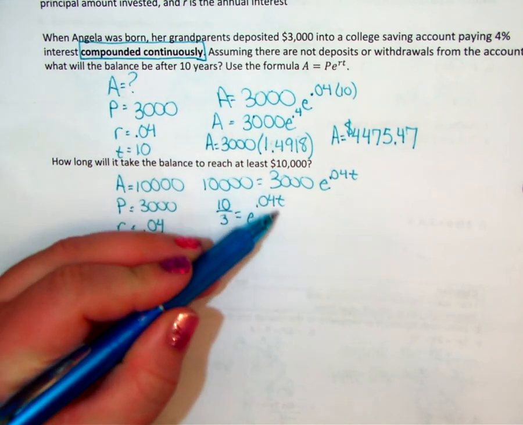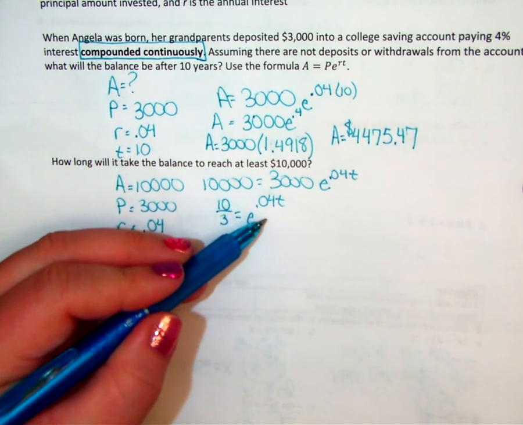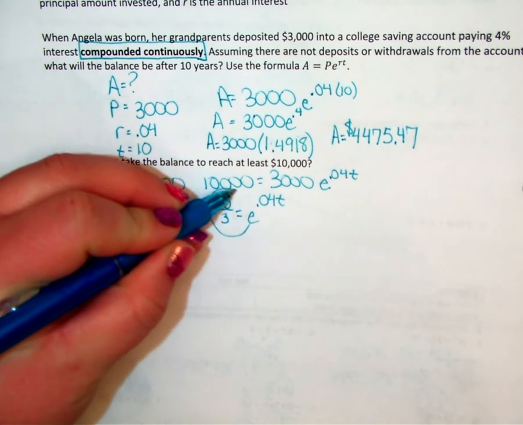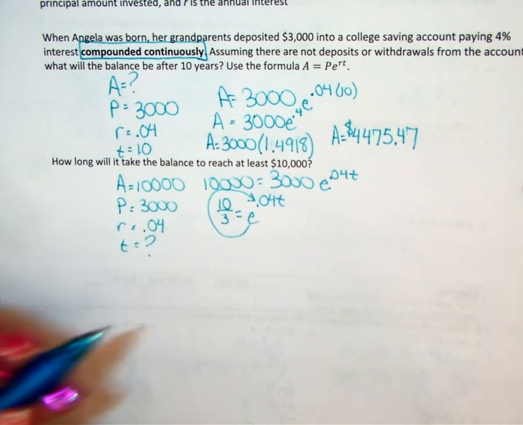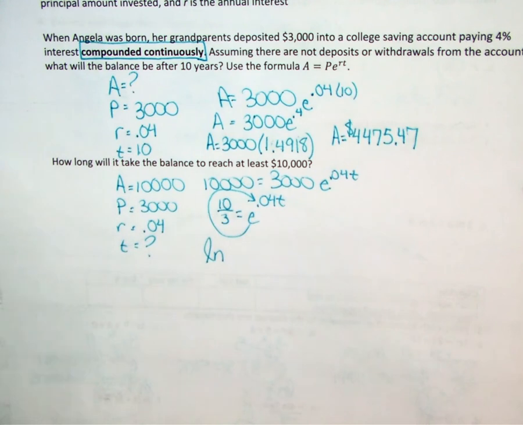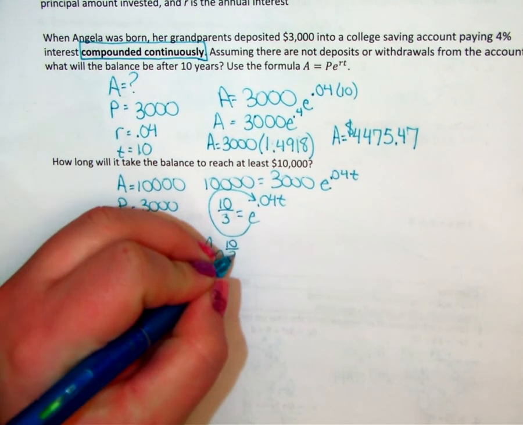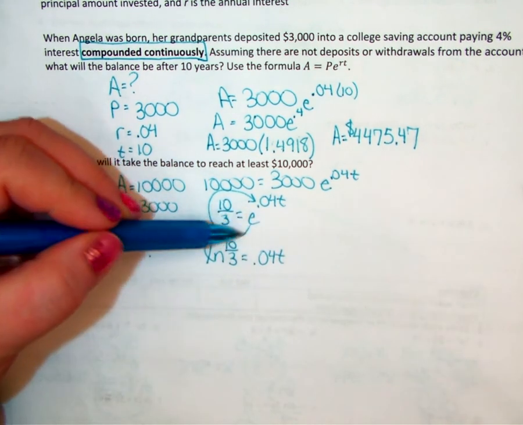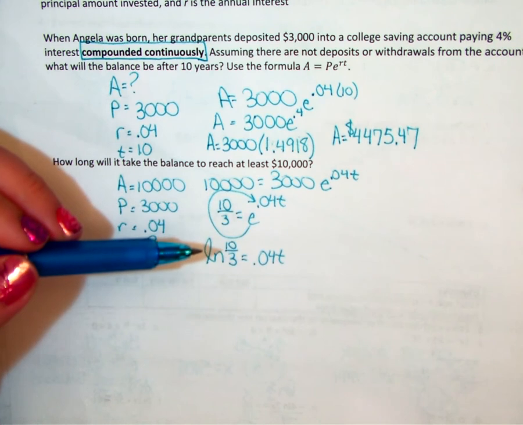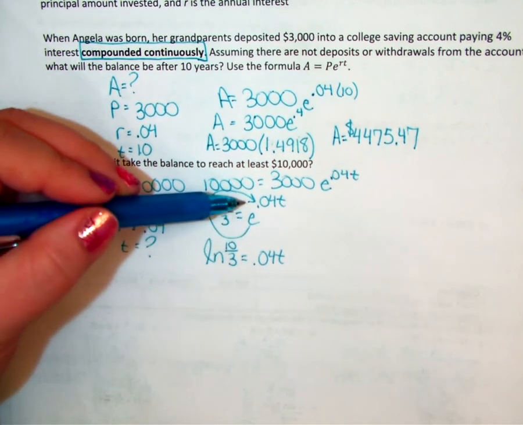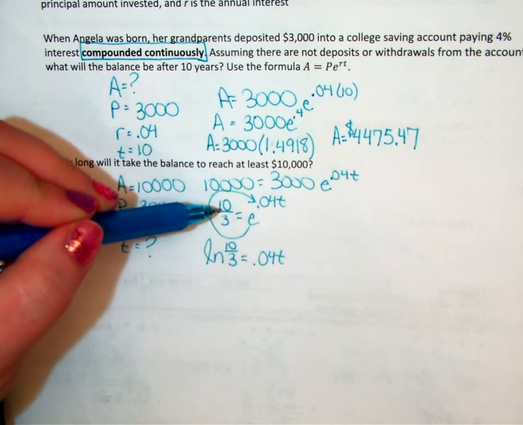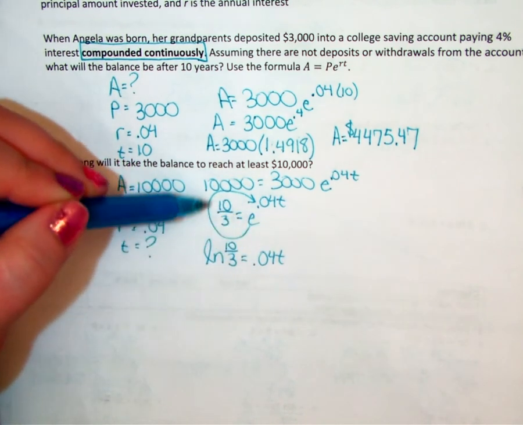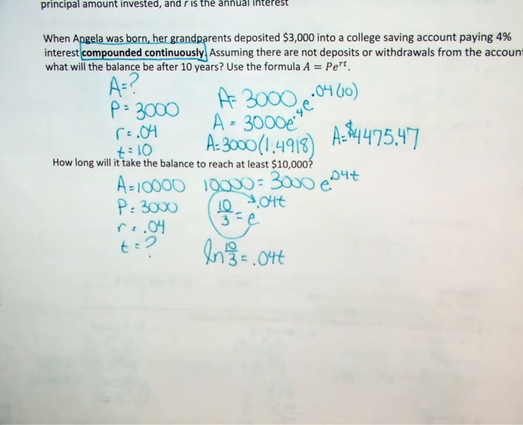And notice now we have e to the something all by itself. So I'm going to change forms. And we have ln, because log base e is not written as log base e, it's written as ln, of 10 thirds equals 0.04t. You might be noticing that my loop went the other way. That's because I always ask you to go around the equal sign first. So it wouldn't make sense for you to go all the way around this way. We're going away from the equal sign. You always want to go into the direction of the equal sign. So when the e is on the right-hand side, it makes my loop look opposite.